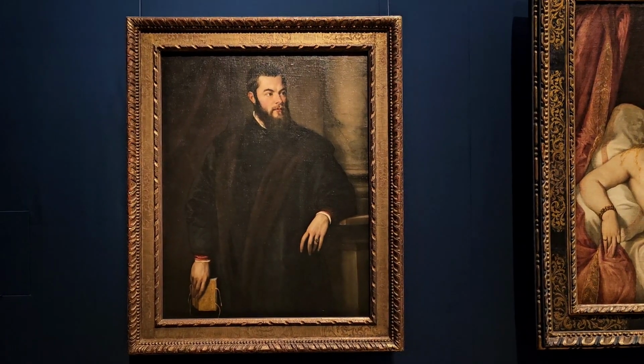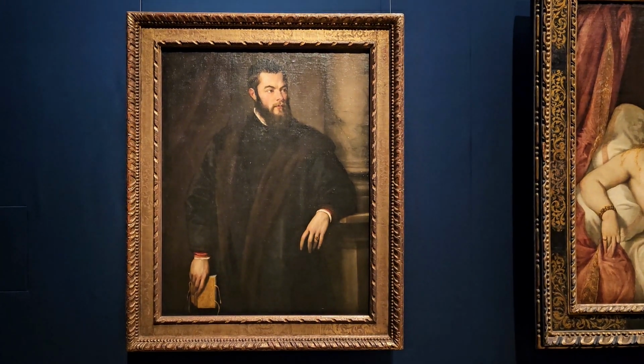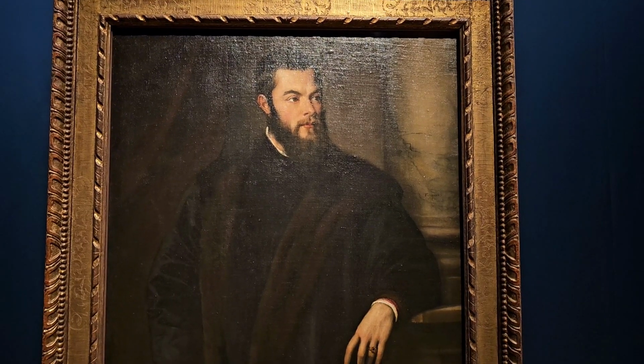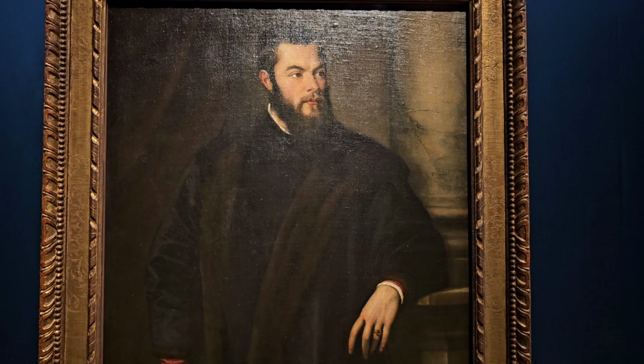Benedetto Varchi, around 1540, a Florentine historian and humanist, likely inspired this portrait during his Venice stay, 1536 to 1540. Its refined composition set a standard for aristocratic portraiture.